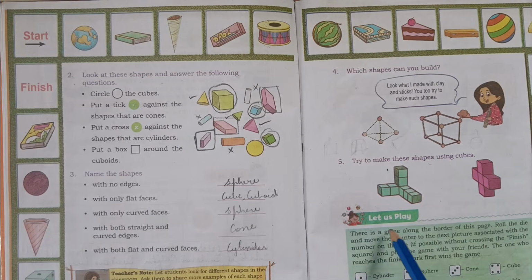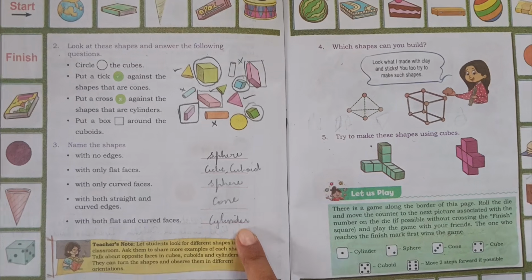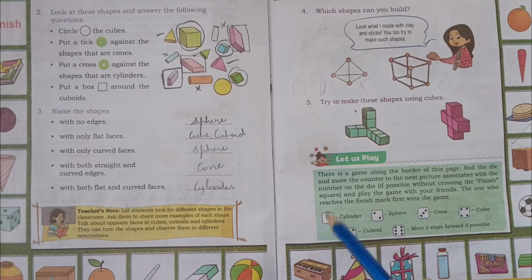Okay. Let us play. There is a game along the border of this page. Roll the die. Roll the die and move the counter to the next picture associated with the number on the die, if possible, without crossing the finish square.